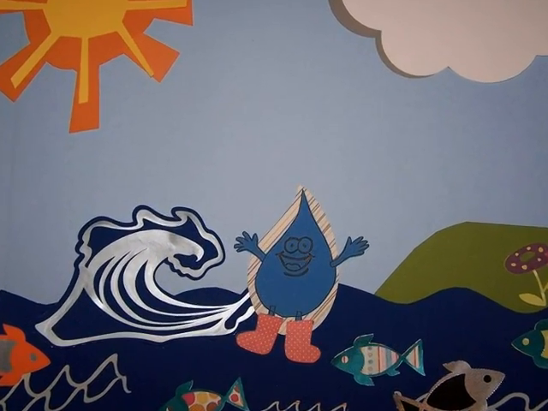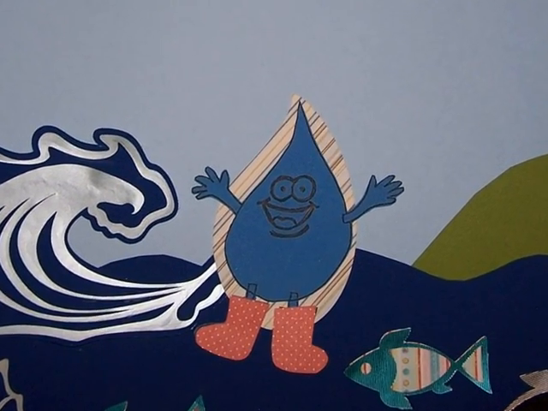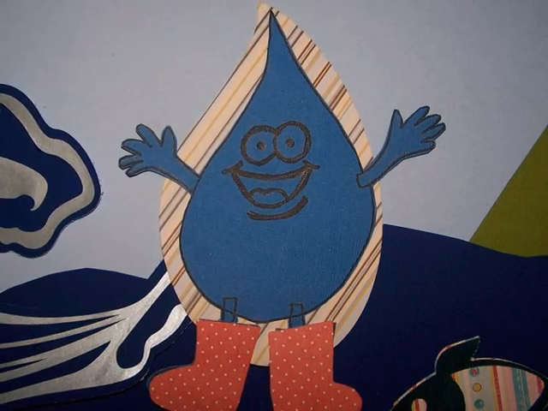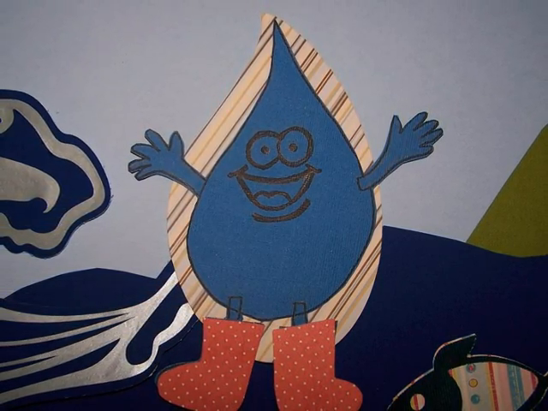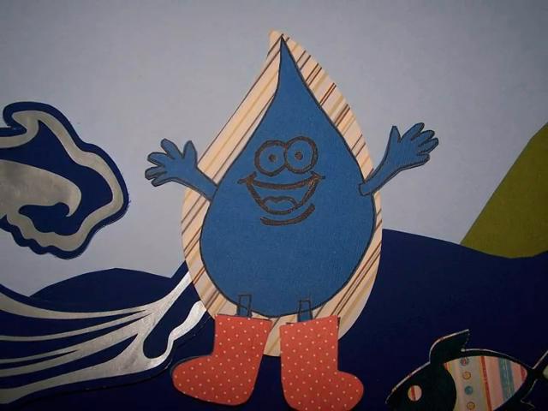This is Rusty the Raindrop. Hi, I'm Rusty. Today, Rusty's going to teach you about the water cycle. I am? What's a water cycle? Hold your horses, Rusty. We're just about ready to start our journey into the water cycle, and then you'll know.